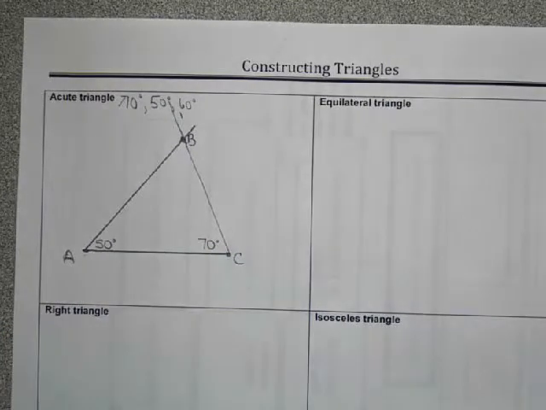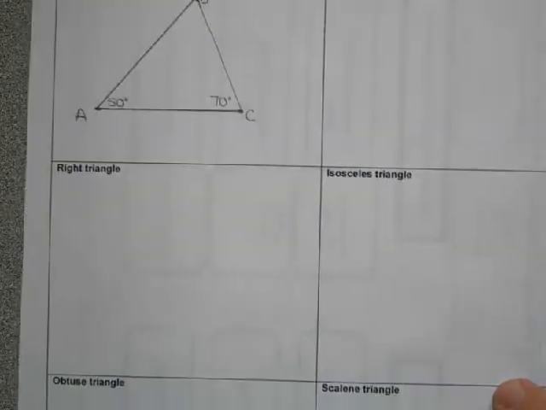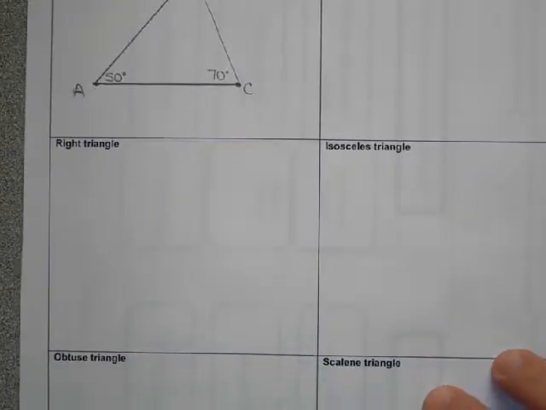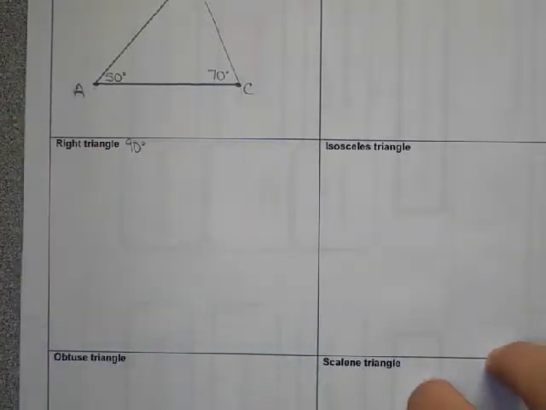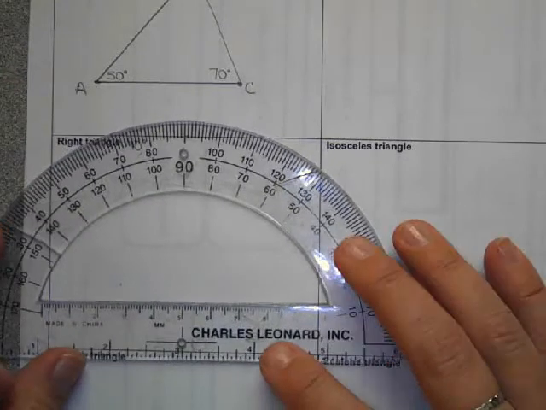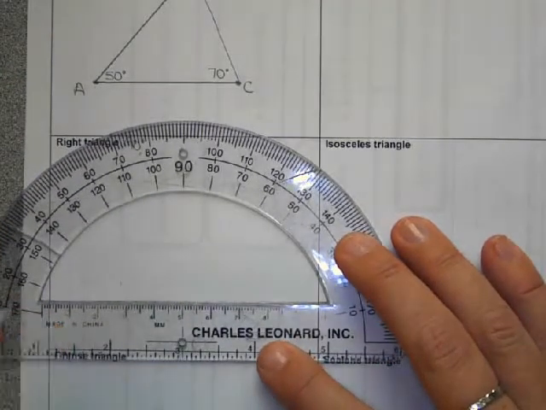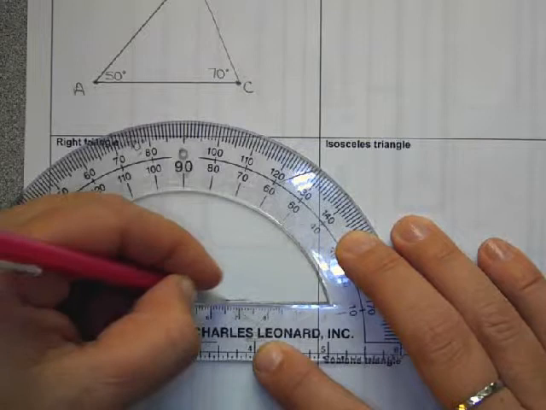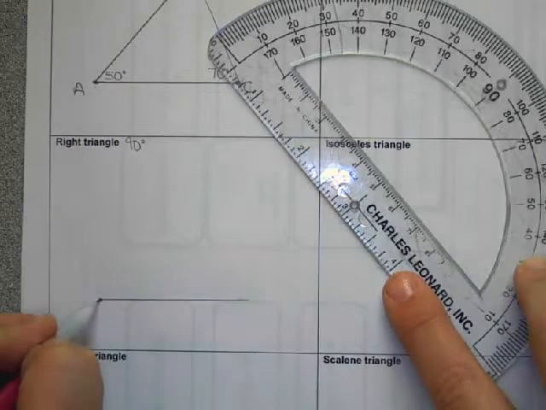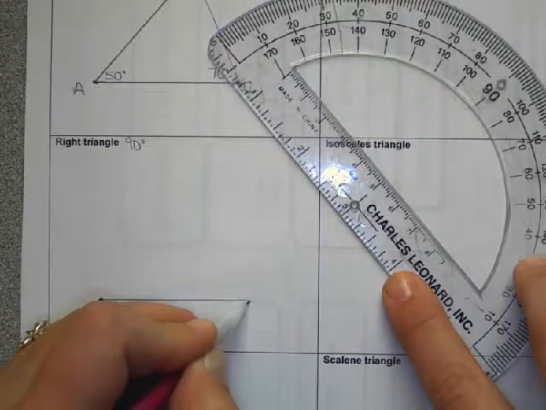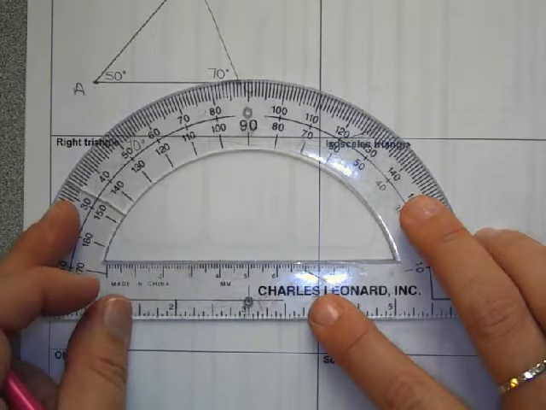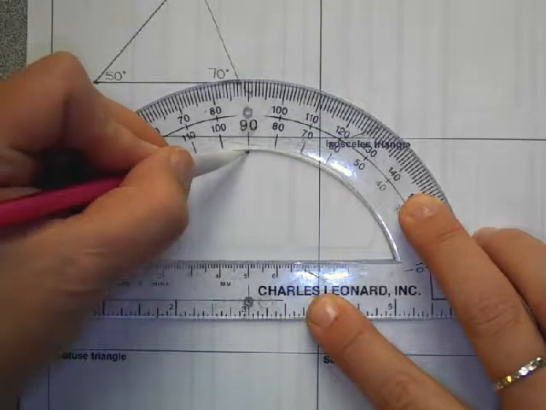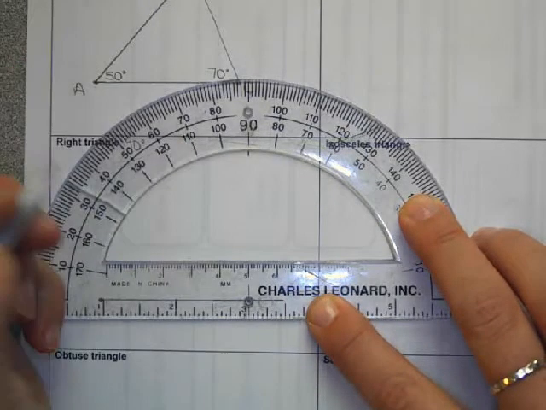A right triangle, since we're sticking with drawing a triangle by its angles, a right triangle, as you know, has to have one 90-degree angle. So that one's pretty easy to do because it doesn't matter what the measurements of the rest of the angles are. So I'm just going to start with a segment, and I'll pick one of the end points to begin, and I'll choose this one. And I know an angle has to be 90 degrees, so I'll make a mark up here at 90. And then I'll connect my side.